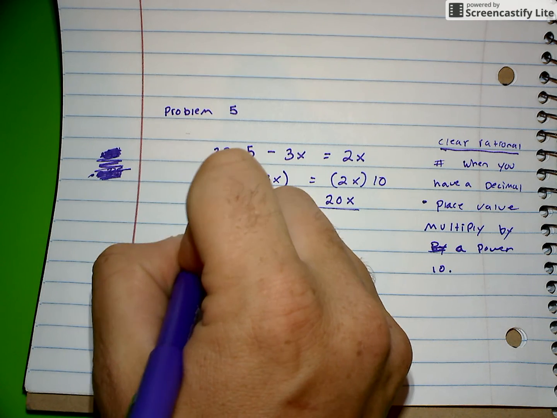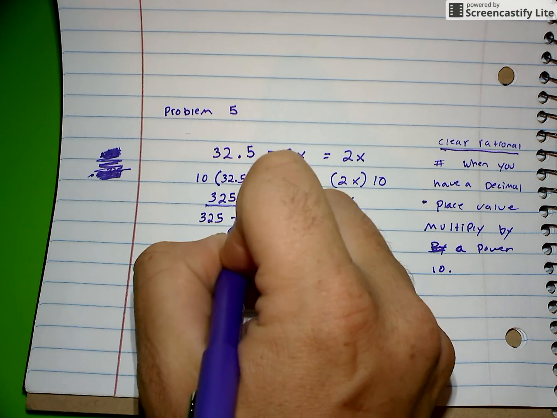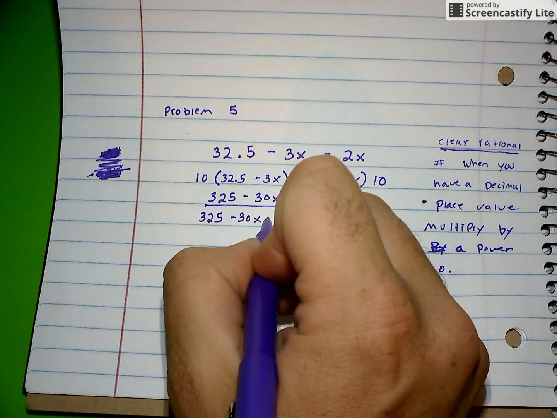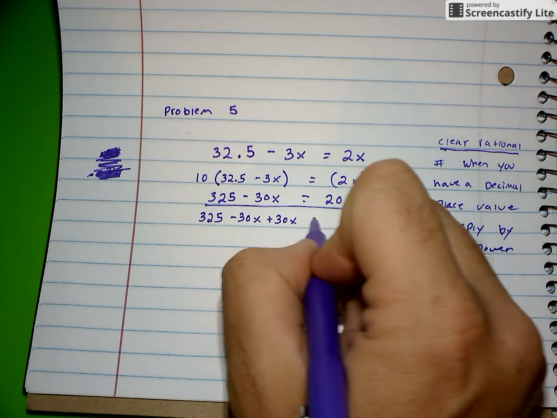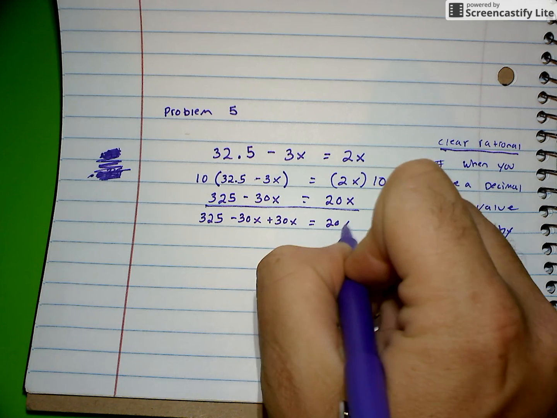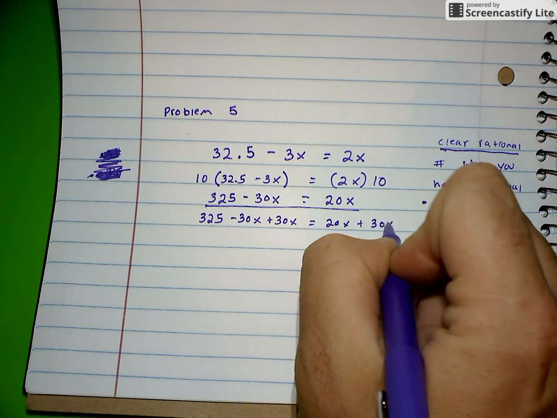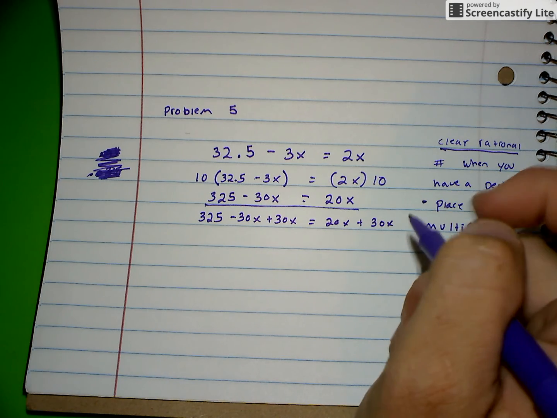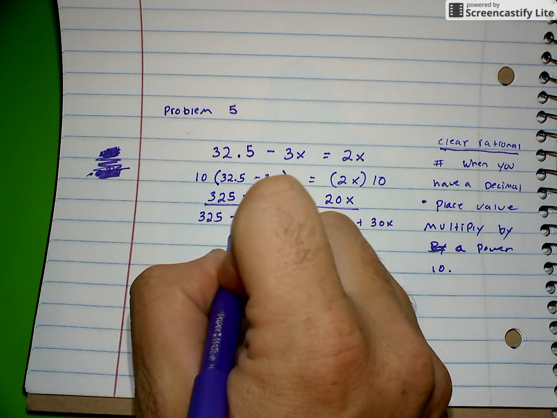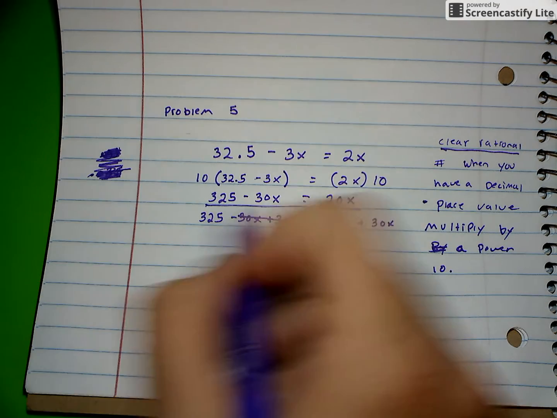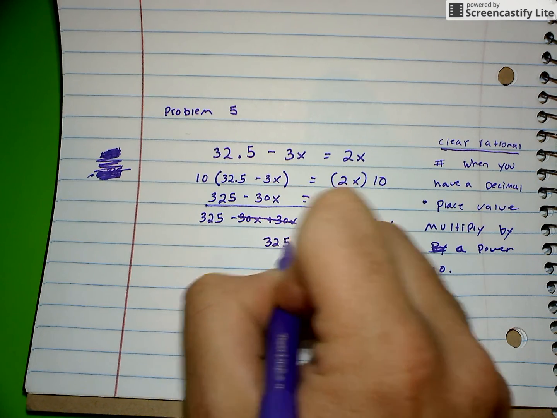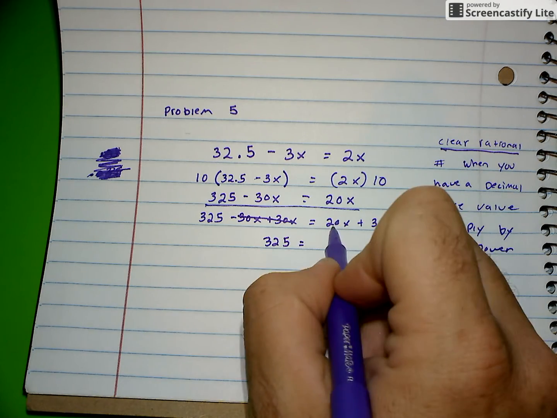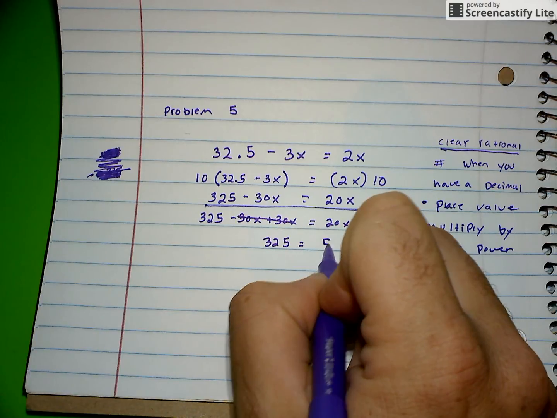So we have 325 minus 30x, which now is going to be plus 30x because that's our inverse, equals 20x plus 30x. And remember, feel free to pause at any time. Our 30x's over here cancel, leaving us with 325 equals 20x plus 30x, which is 50x.